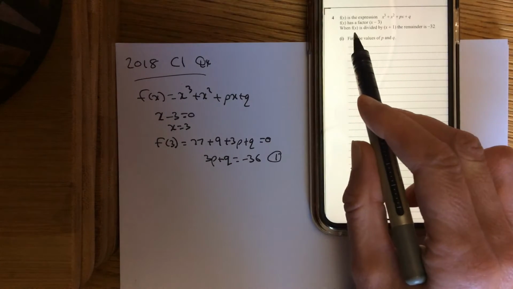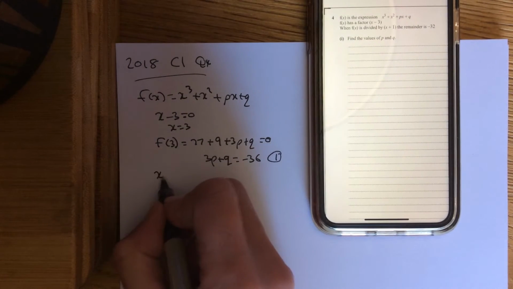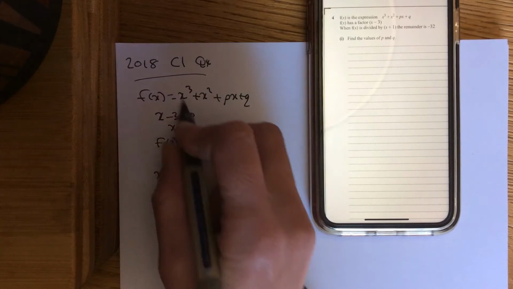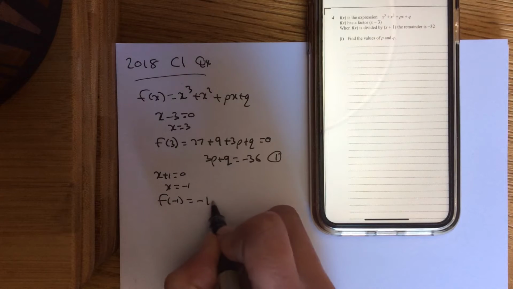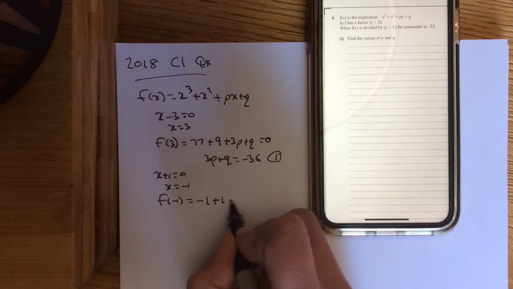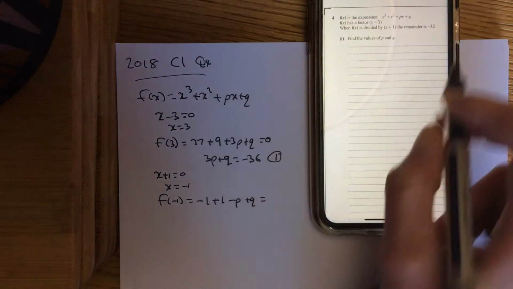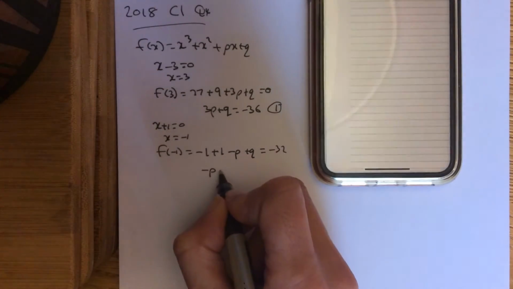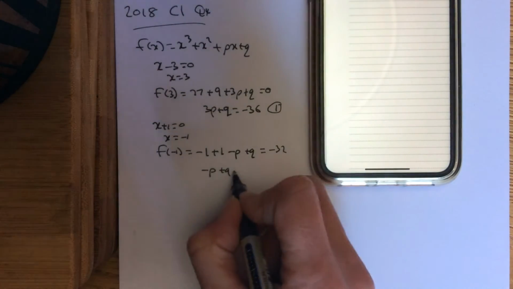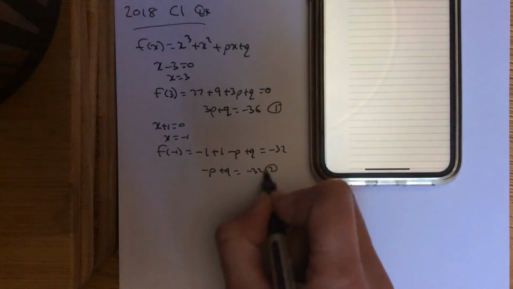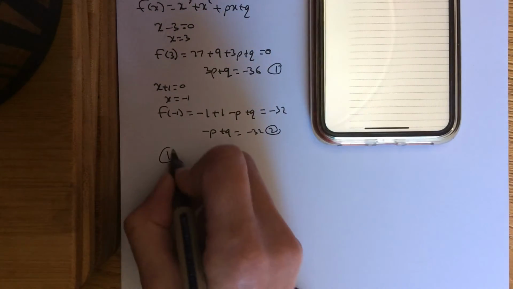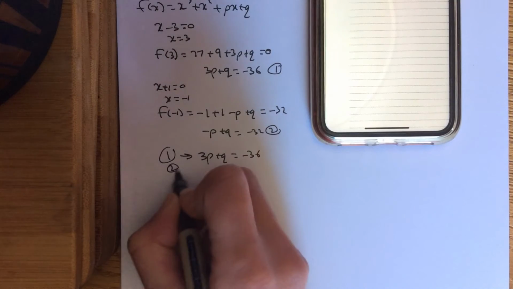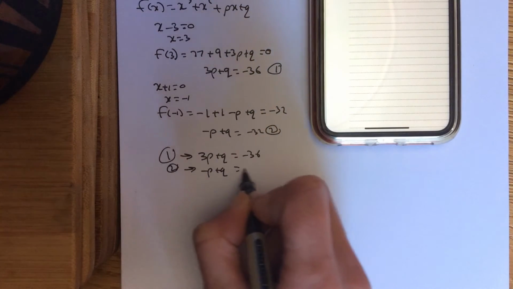Looking back at the question, you're told when it's divided by x plus 1. So let's get the x value there. x is minus 1. So when you sub in minus 1, so minus 1 cubed, minus 1 squared, p times minus 1 plus q, you're told the remainder is minus 32. So tidying that up, minus p plus q equals minus 32, equation 2. Now, just putting those out side by side, equation 1 and equation 2.